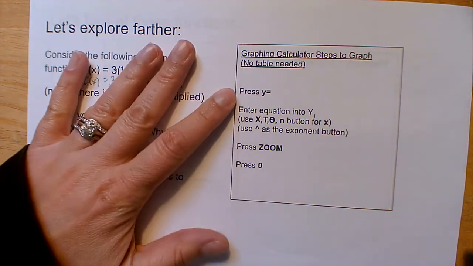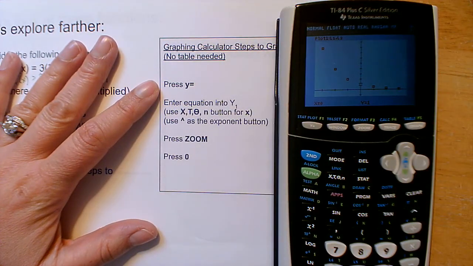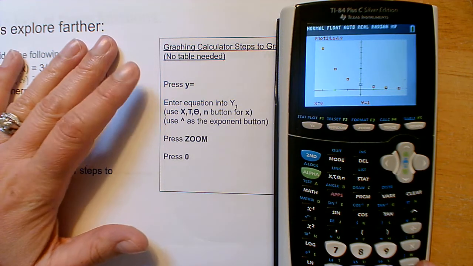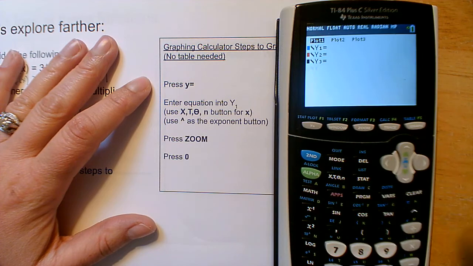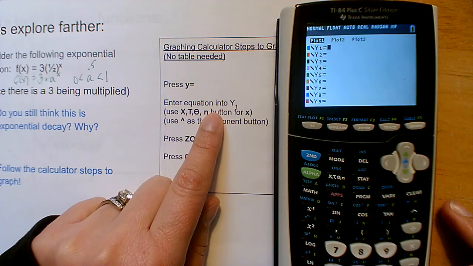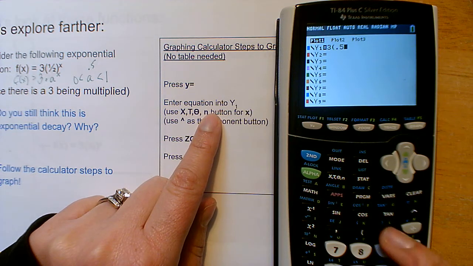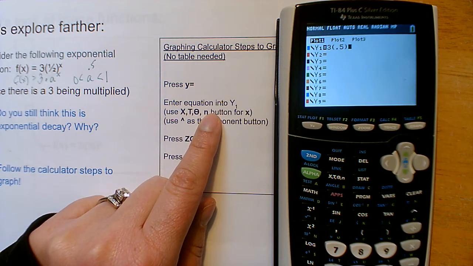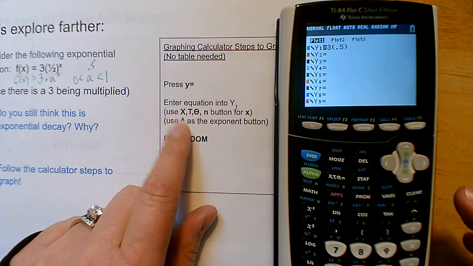These are the steps for your calculator, whether you have the TI handheld or you have it on your phone. Press the y equals button, because we're going to put an equation in. We have to enter an equation into y. So we're going to do 3 times, and we can use 0.5 if you want, or you can just do 1 divided by 2. Either way works. And then we need to use the exponent button.